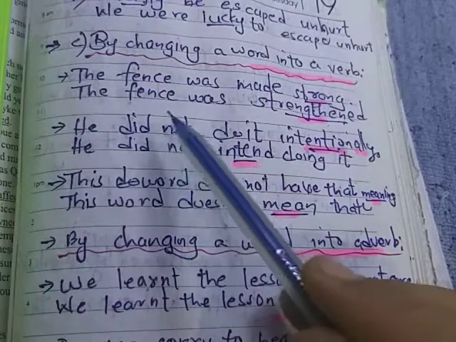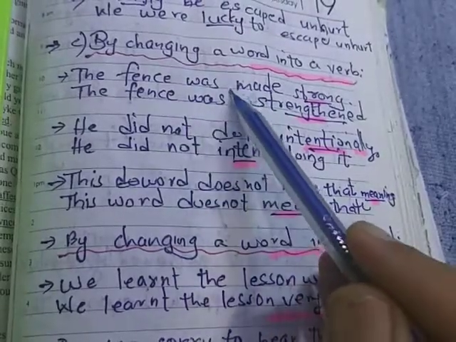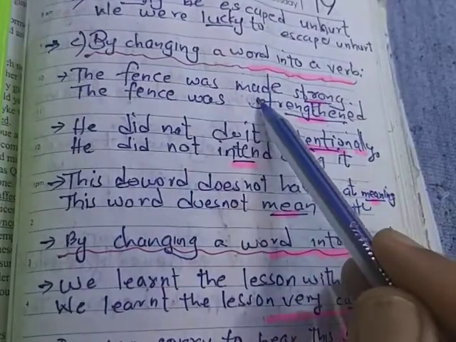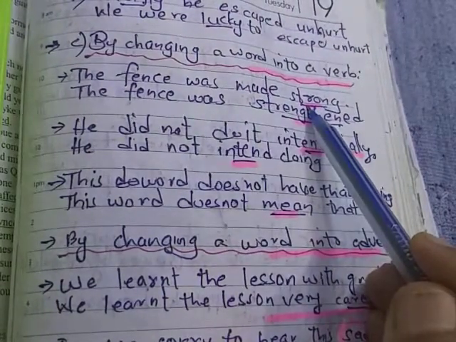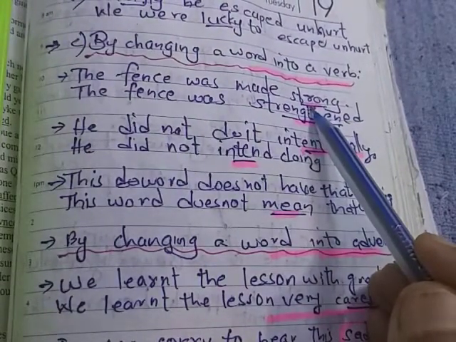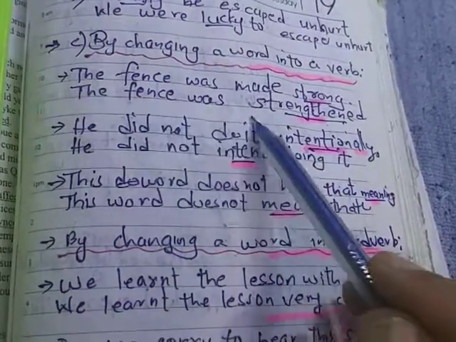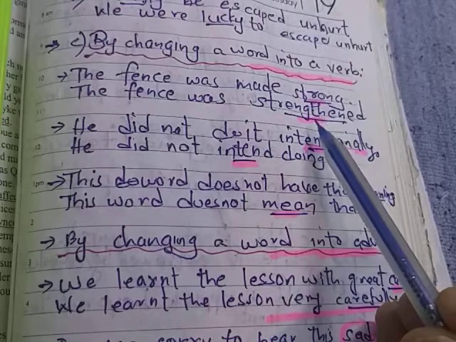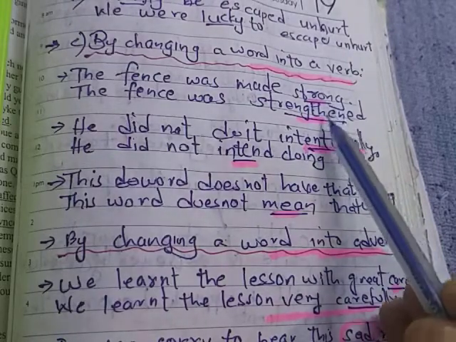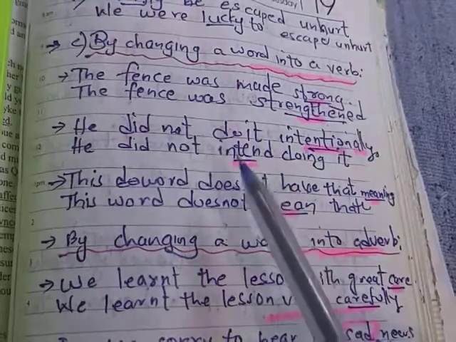The word made is removed, because made is a verb that adds meaning to the adjective. But here, the fence was strengthened is the right form of the verb, which we substitute for the underlined word strong.